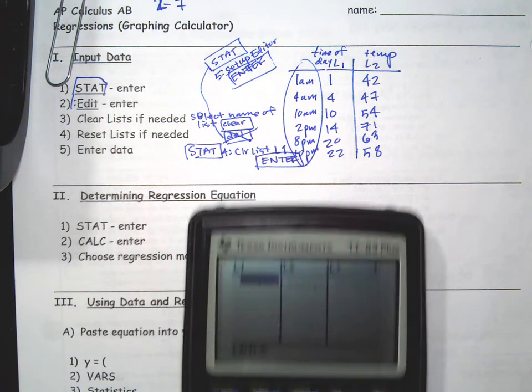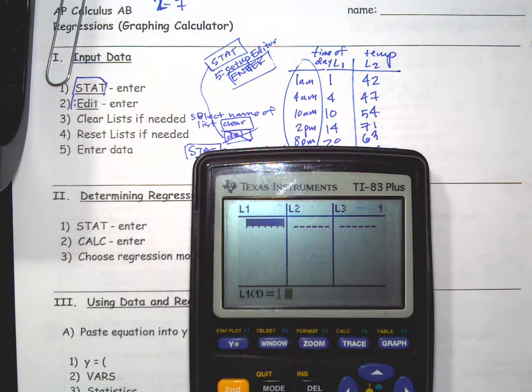Okay, so we're going to enter these in. We have to enter them as 24-hour time. If you don't, you're going to get the wrong answers. So you've got to be careful sometimes. So 1, 4, 10, 14, 20, 22. Now double, triple check them. If you mess one of these up, it's going to mess up all your answers, or forget one.